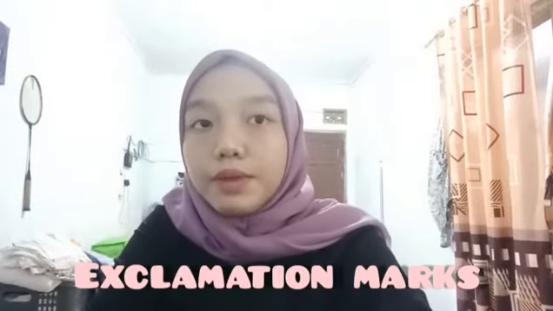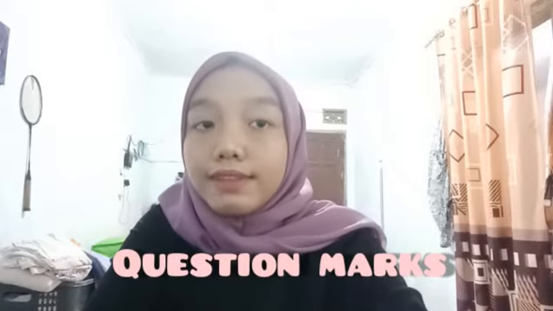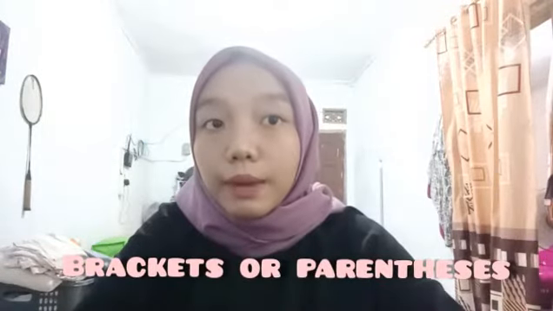The next is exclamation mark and question mark. Exclamation mark is used at the end of a sentence or a short phrase which expresses very strong feeling. And then question mark is used at the end of a sentence or phrase to indicate a direct question. Brackets or parentheses can be used to give additional data without interfering with the flow of the main idea.